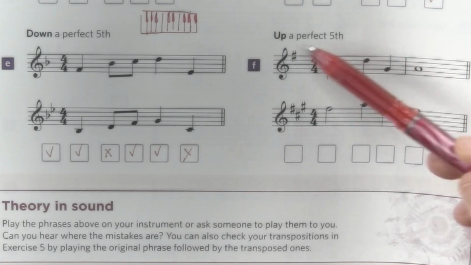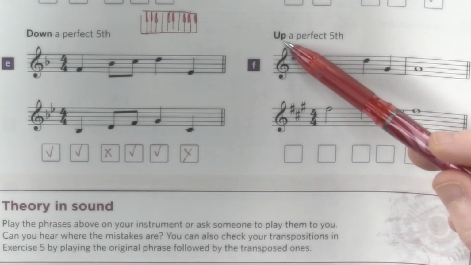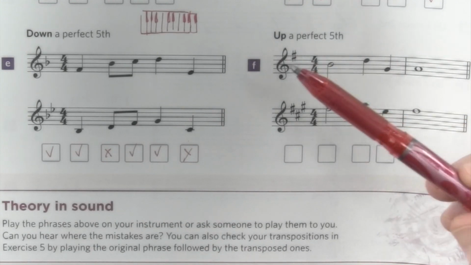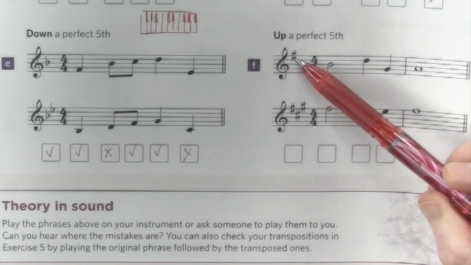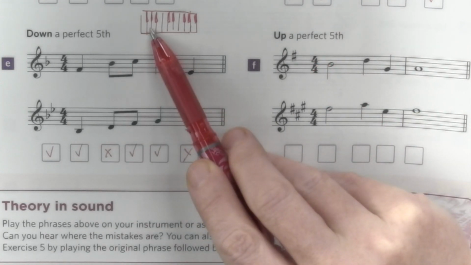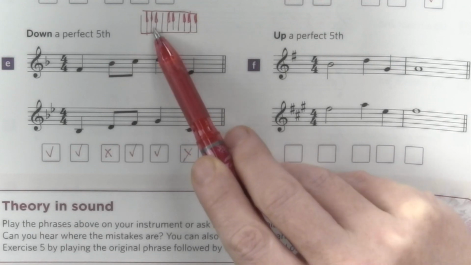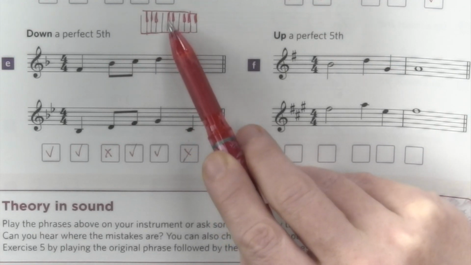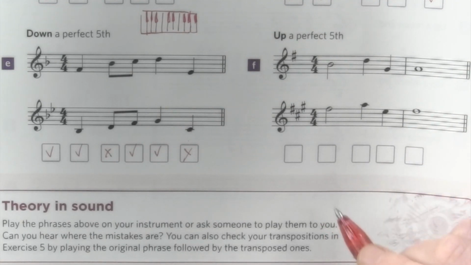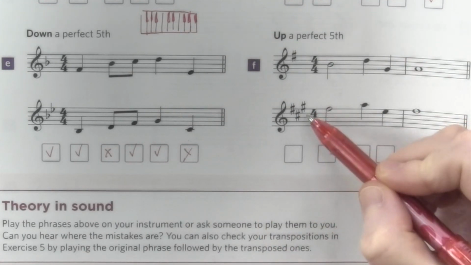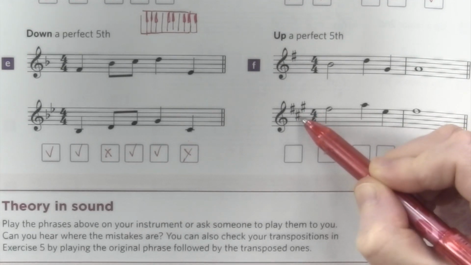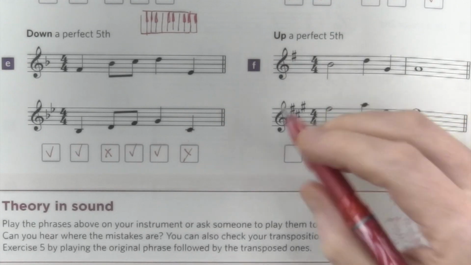A perfect fifth higher from G. Now, G major, a fifth up is D. Let's count: 1, 2, half, and 3. D major has 2 sharps. And we know this because from D, a semitone below is C sharp. So this is our last sharp.